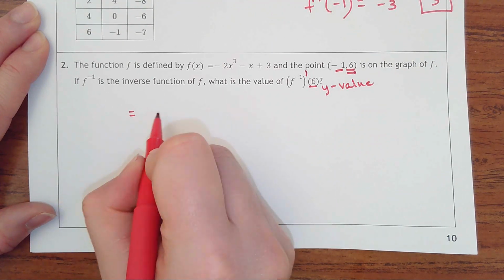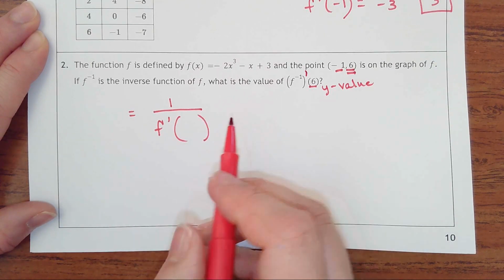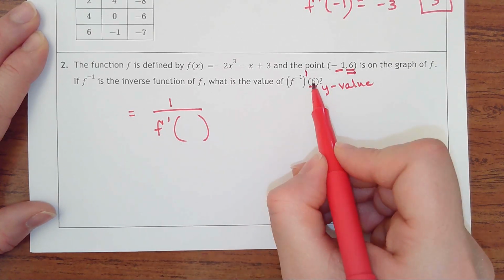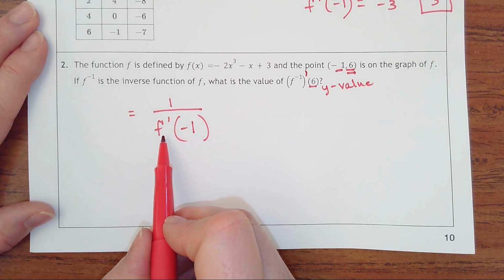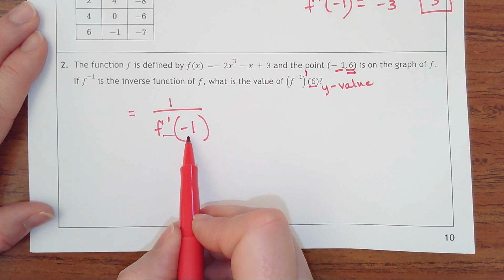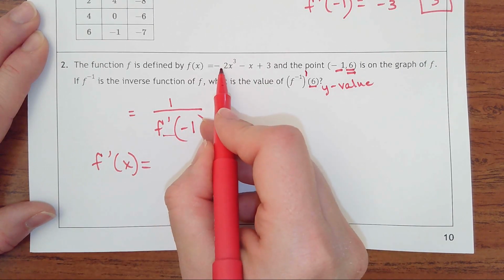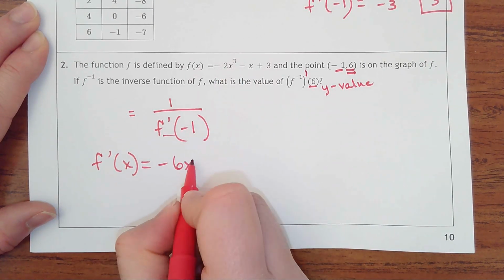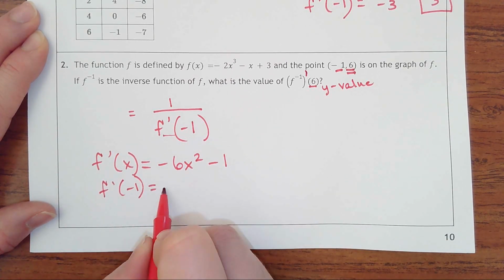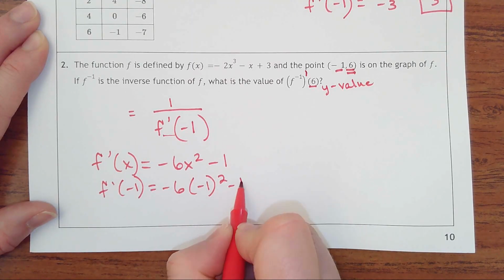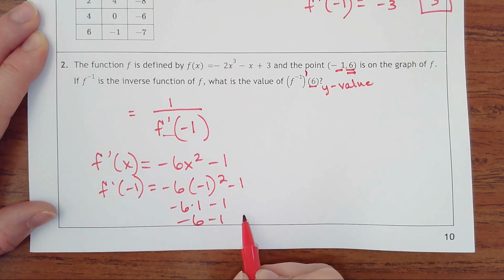So my formula up there says it's 1 divided by the derivative of f at the x where my y value is 6, which is -1. And so all I need to simply do is find the derivative of my function at -1. So I'm going to have to just do my simple power rule here. That would be -3 times 2 is -6x squared minus 1, and I'm going to plug in -1. -1 squared is 1 times -6 is -6 minus 1 is -7.